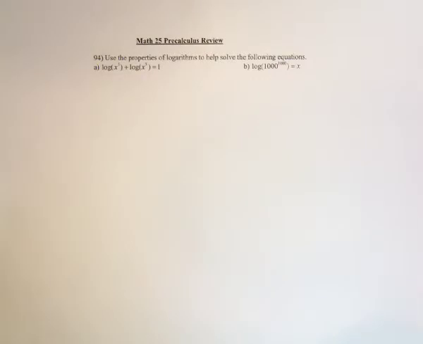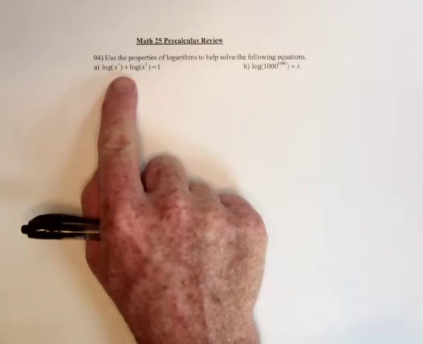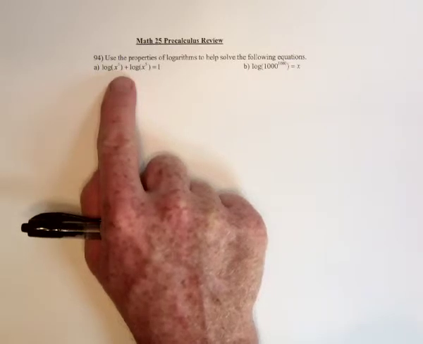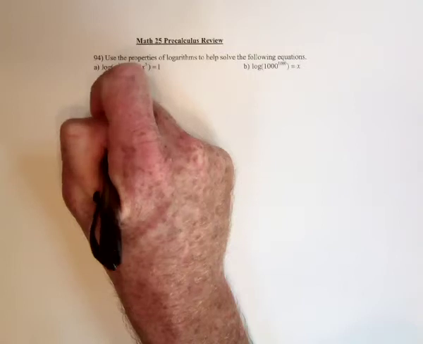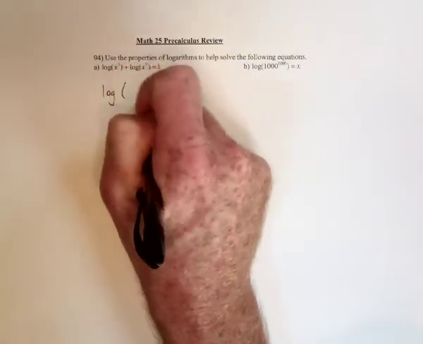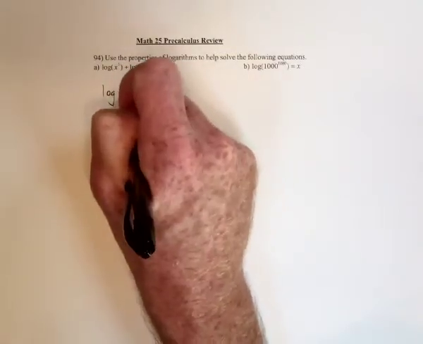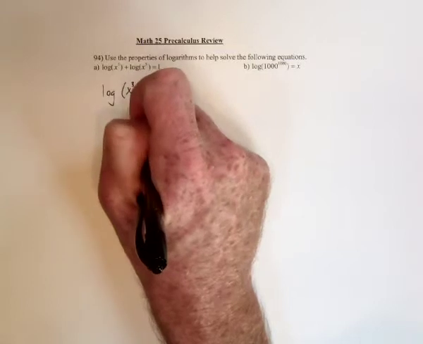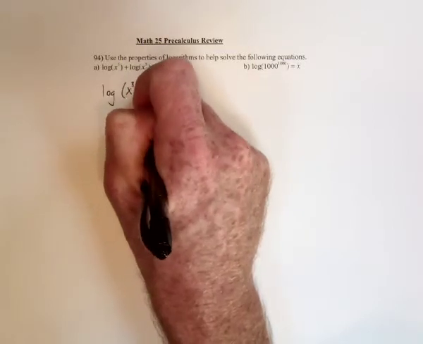Well, here we've got some logarithms. There's one property of logarithms that says if you have two logarithms and the bases are the same, here they are, they're both base 10, and they're being added together, then you are allowed to combine that as one logarithm. All you need to do is then multiply the two arguments. So it's going to be x to the 3 multiplied with x to the 5.